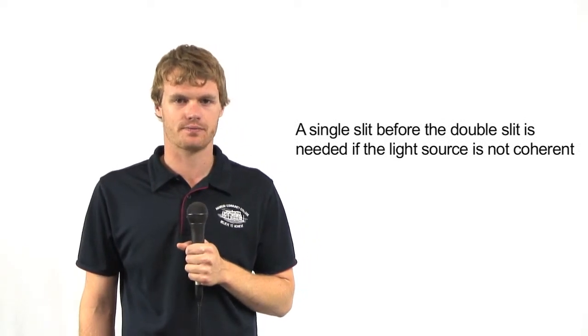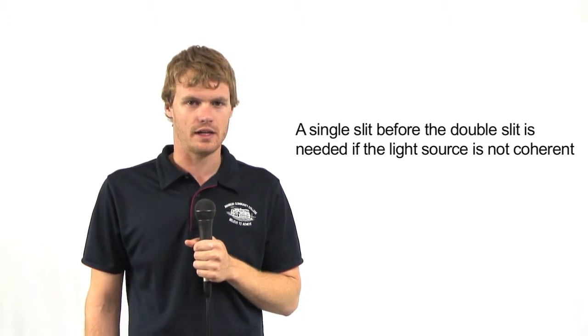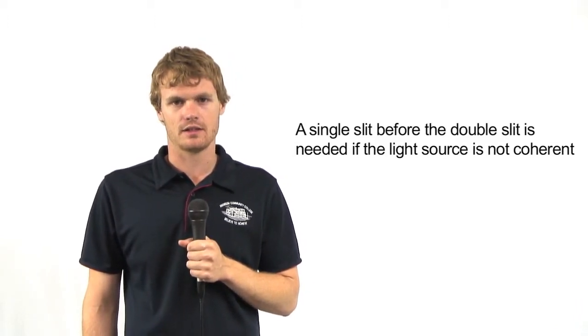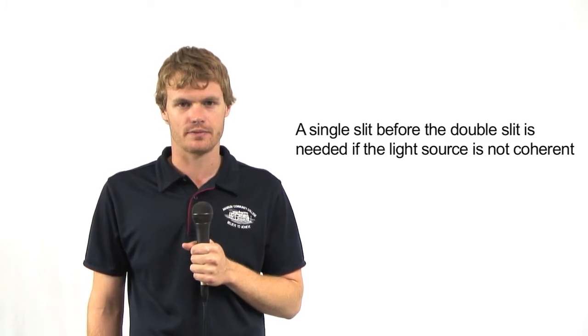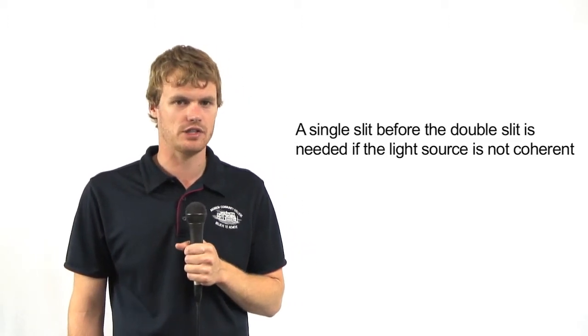In setting up our experiment, if the light source that we use is not a monochromatic coherent light source, then we need to use a single slit. The single slit ensures that when the light passes through it and reaches the double slits, the light hitting the double slits is coherent. We want our light to be in phase. If our light is not in phase, then we're going to have issues getting our interference pattern how we want it. So we need to ensure that when the light source hits our double slits, it is in phase. It needs to be coherent.